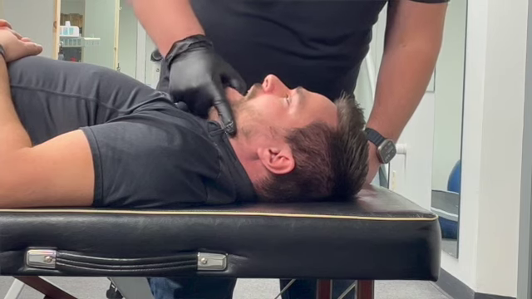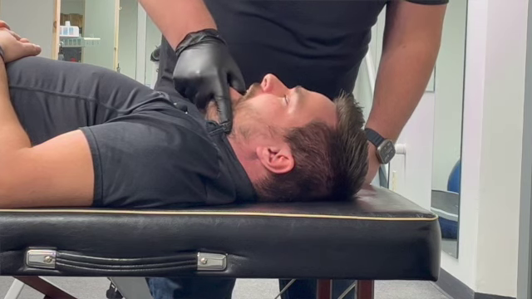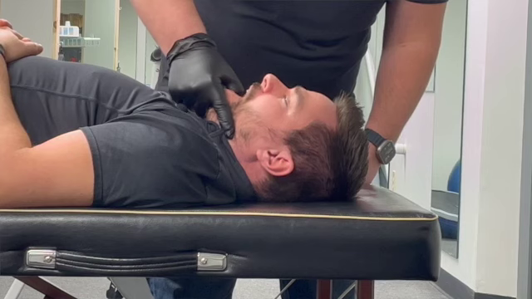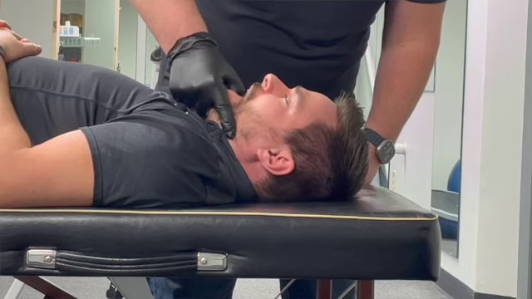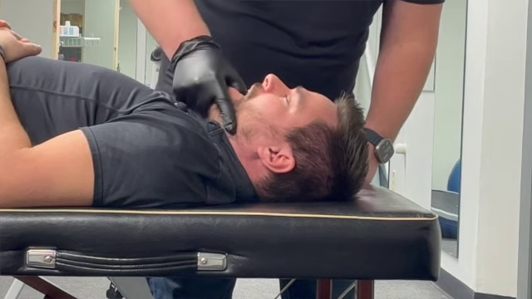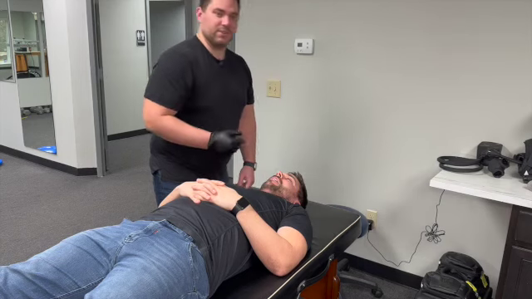It's almost like a scooping motion, and you're just going to have the client make sure they're relaxed, and then you can deviate side to side with that mandible to do some range of motion, but you're just distracting that TMJ. And that's all there is to that.